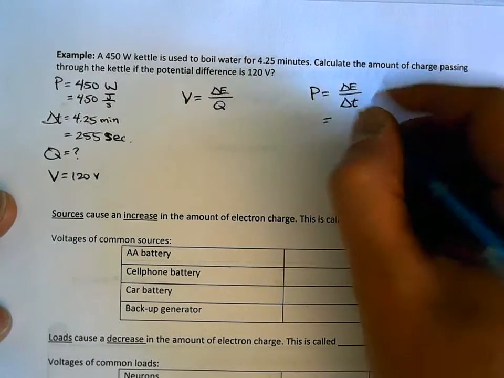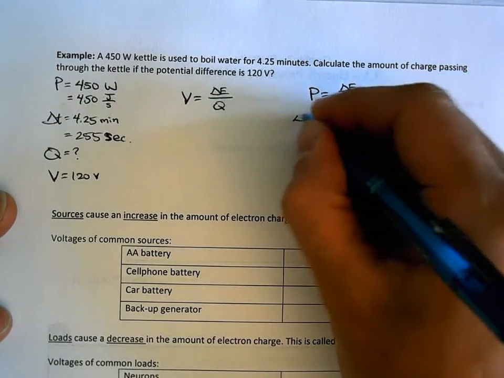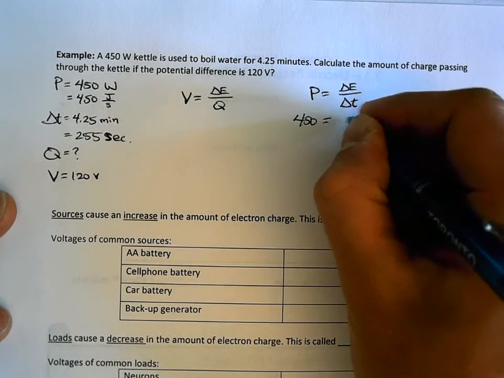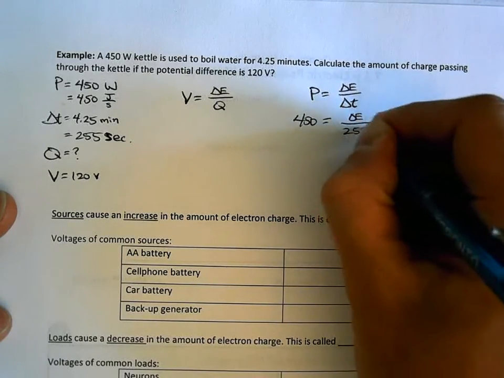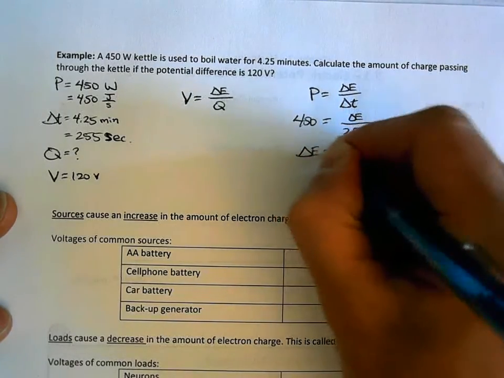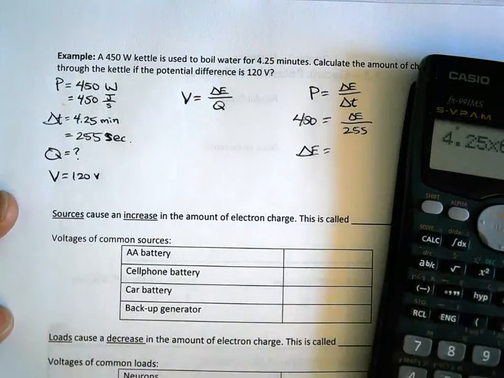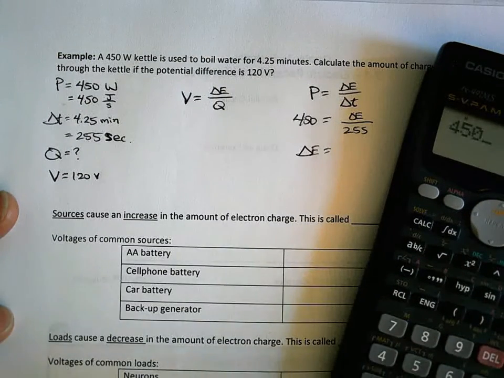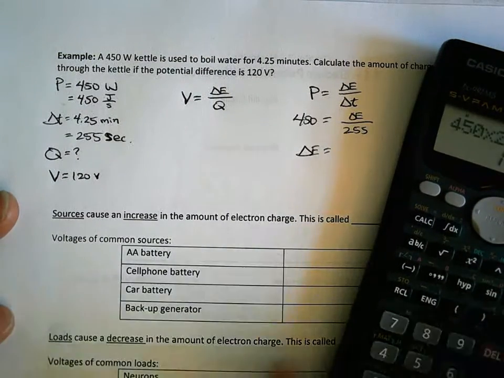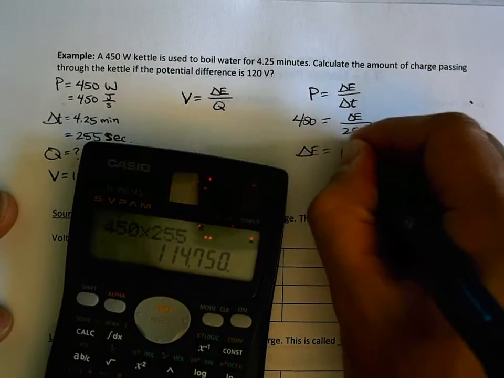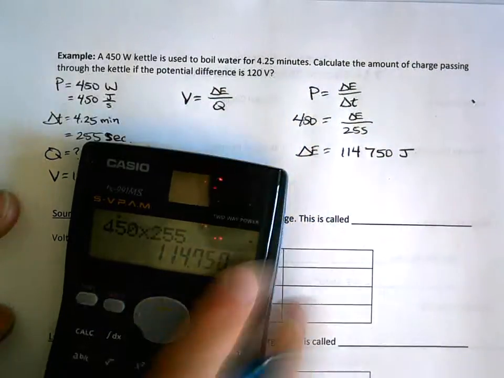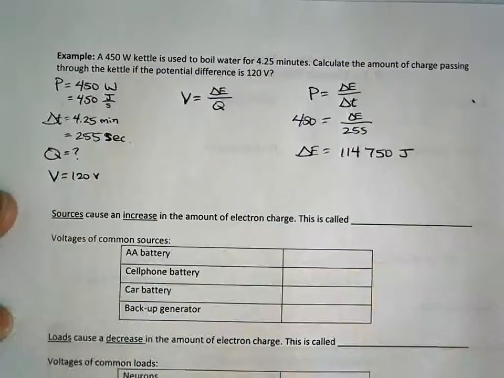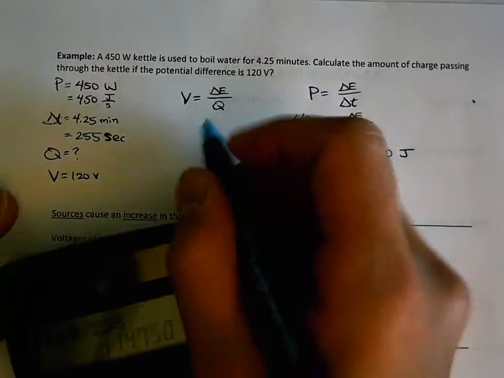So then I have 450 is equal to delta E over time in seconds, which is 255. So I cross multiply, and I get 450 times 255, which is 114,750 joules. That's a lot of energy. That's a lot of Red Bull. And then we're going to plug that into this formula.